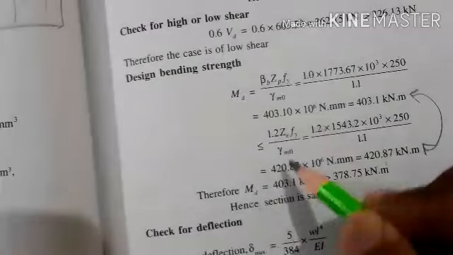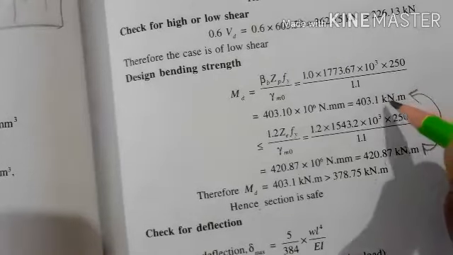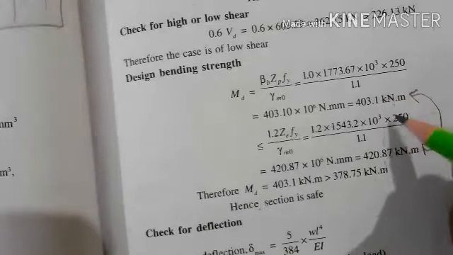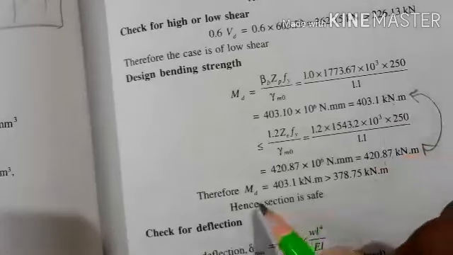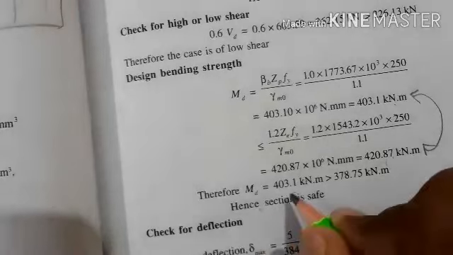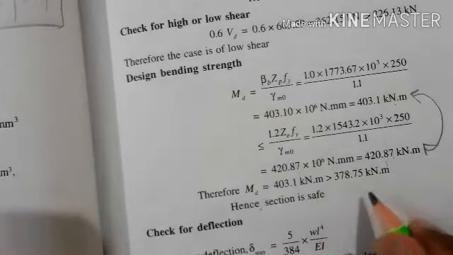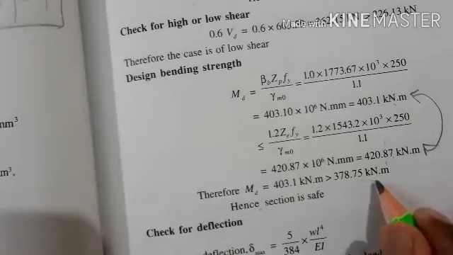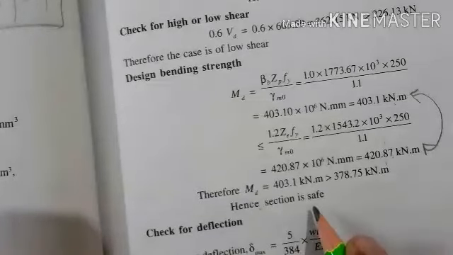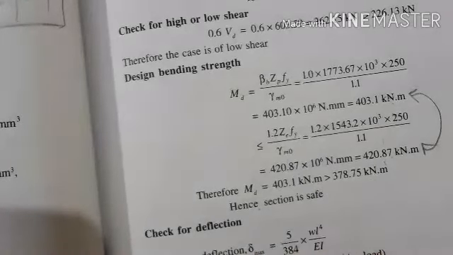Calculate this value also, and compare with the design bending strength Md. Whichever is less is to be finally considered as the design bending strength. In this case the value will be 403.1 kilonewton meter, which is greater than 378.75 kilonewton meter. Hence the chosen section is safe in carrying the bending, that is bending strength.